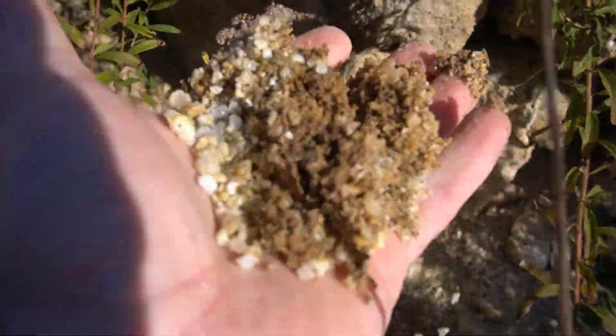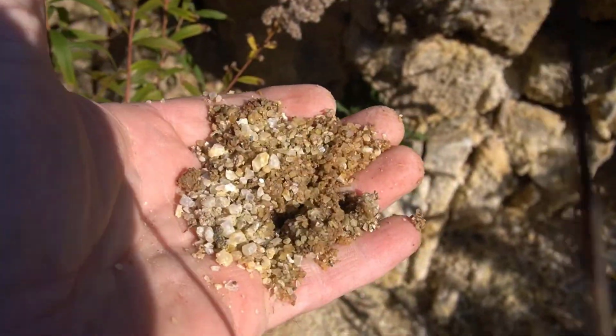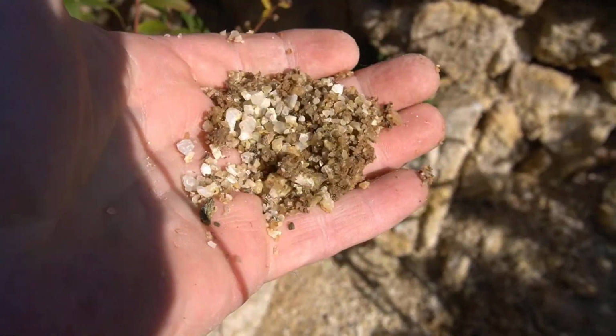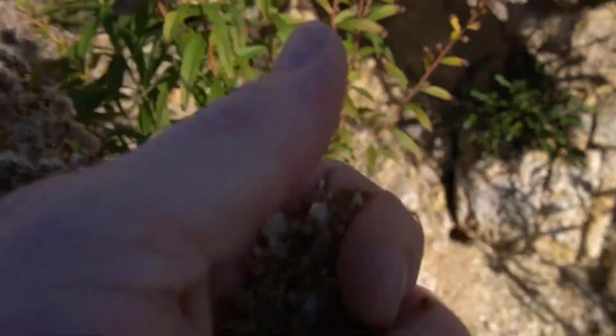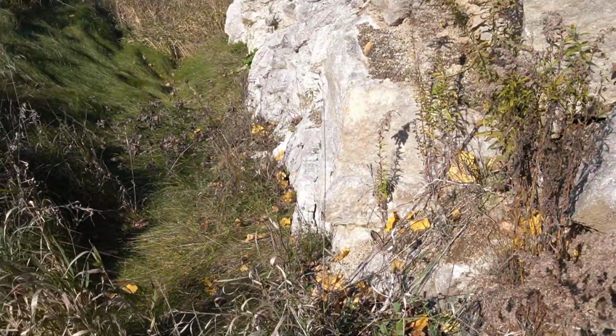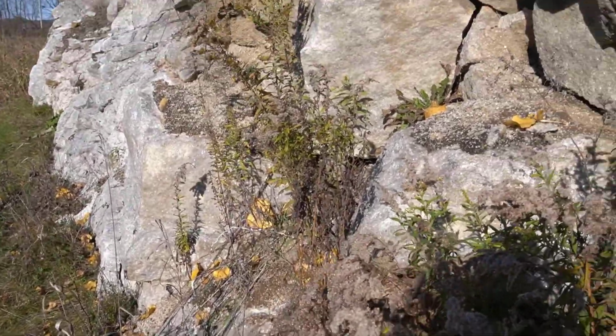And you can see that it's turning into a sand at this point, a limestone sand or a calcite sand. This will eventually get dissolved and get carried down the ditch into the nearest creek, into the nearest river, and who knows where it'll eventually end up. Weathering and erosion taking place.